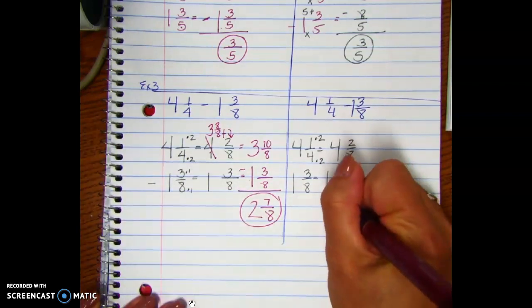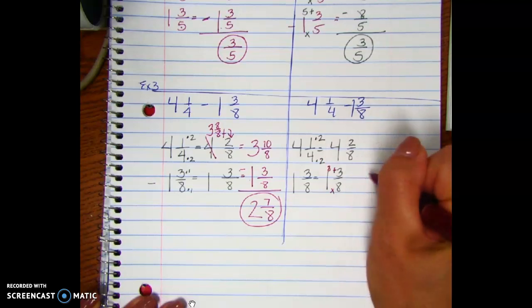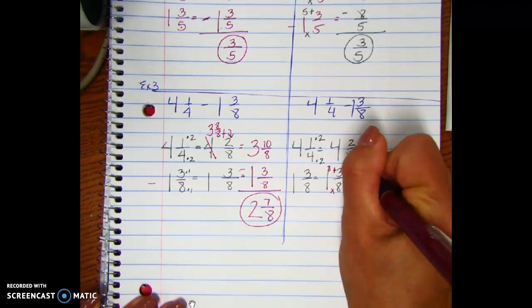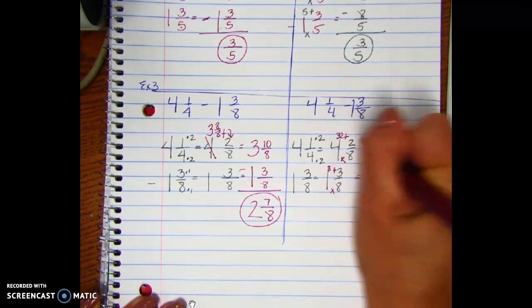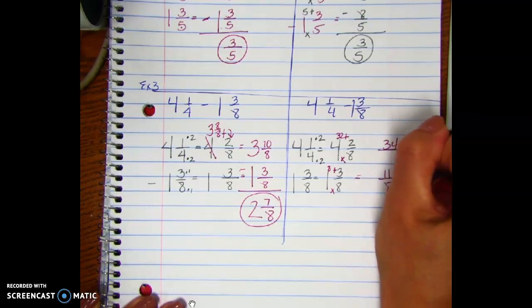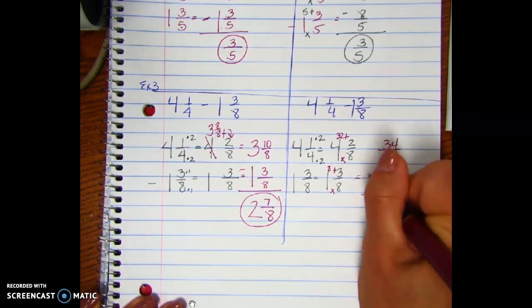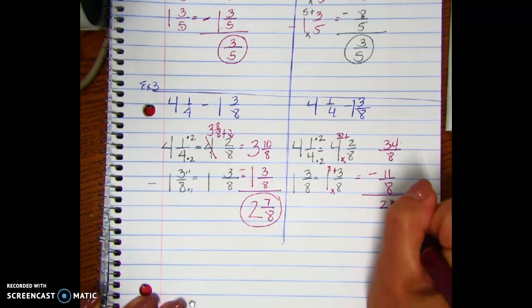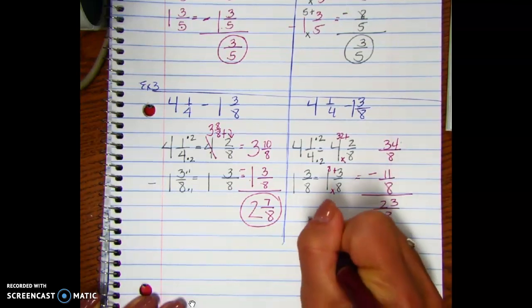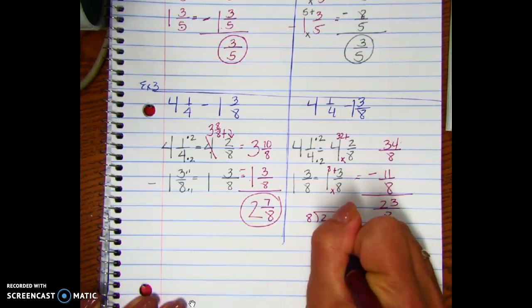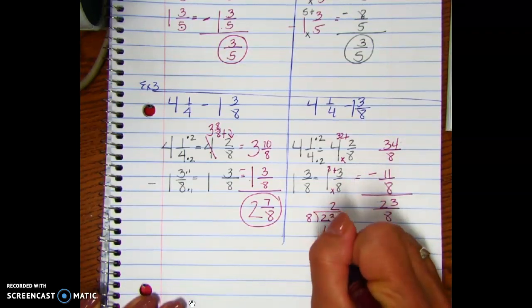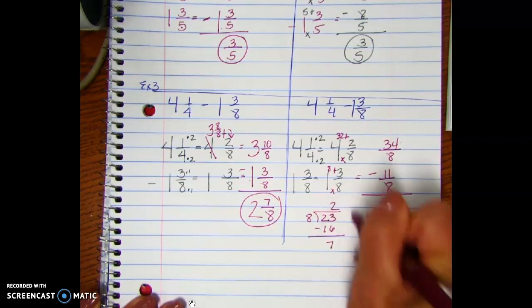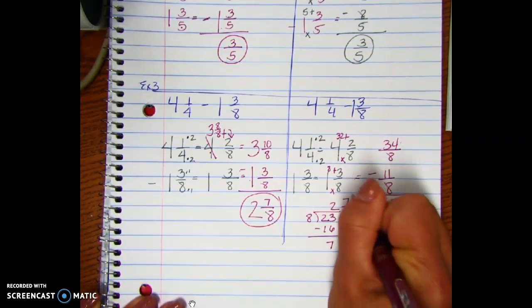So 8 times 1 plus 3 is 11/8. 8 times 4 is 32, plus 2 is 34/8. Now I subtract, I end up with 23/8, and here I convert back to a mixed number, and I end up with 2 7/8.